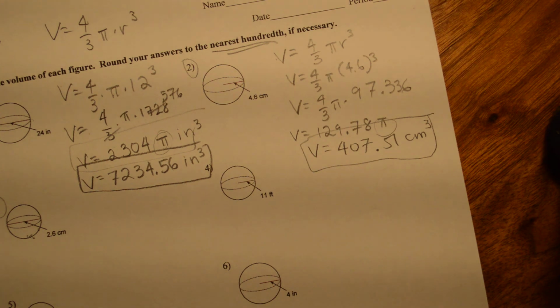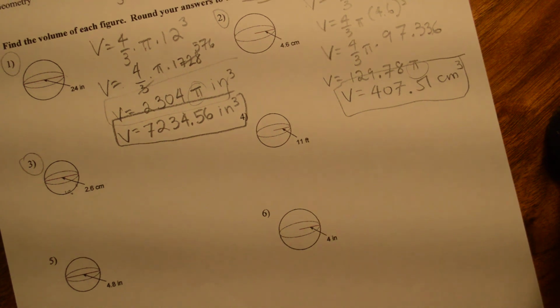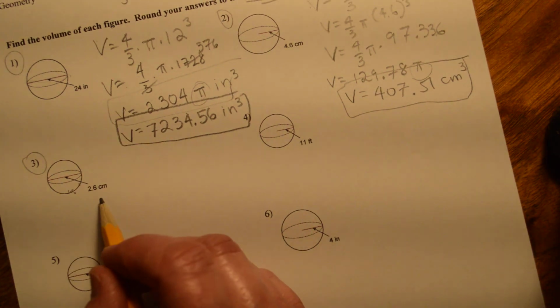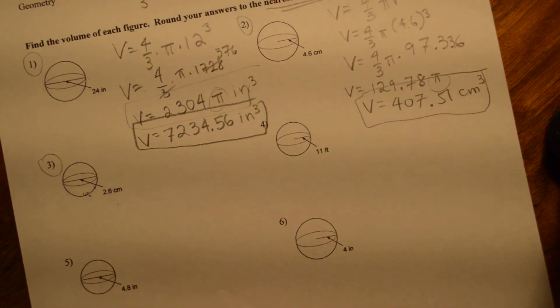I'm afraid this is getting too long, so you go ahead and do this one. I'll put the answer in the My School assignment. Okay.